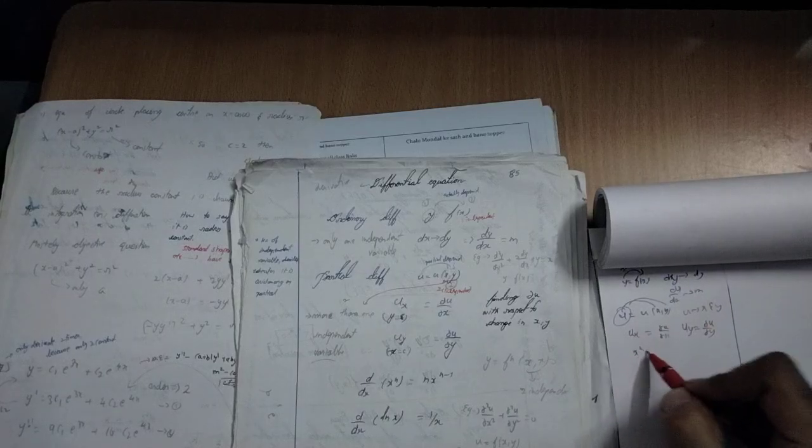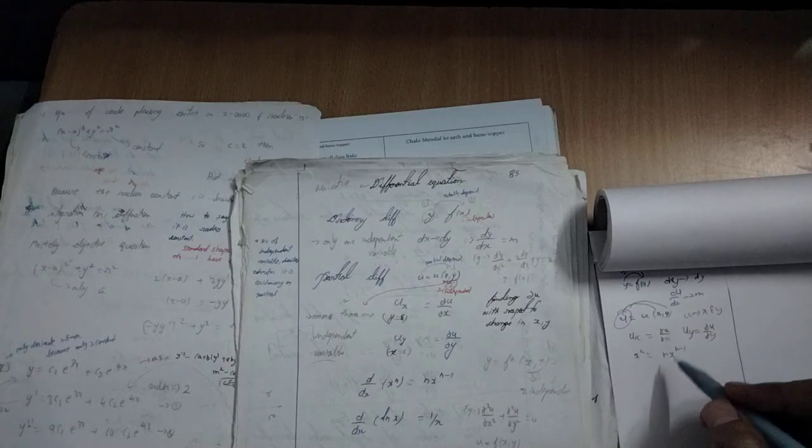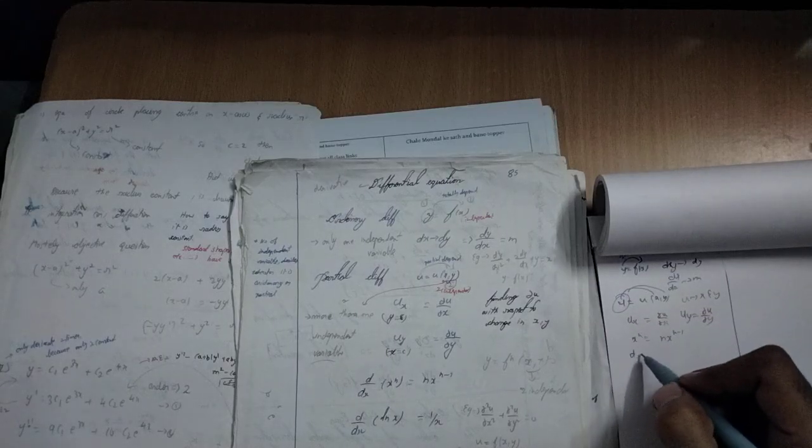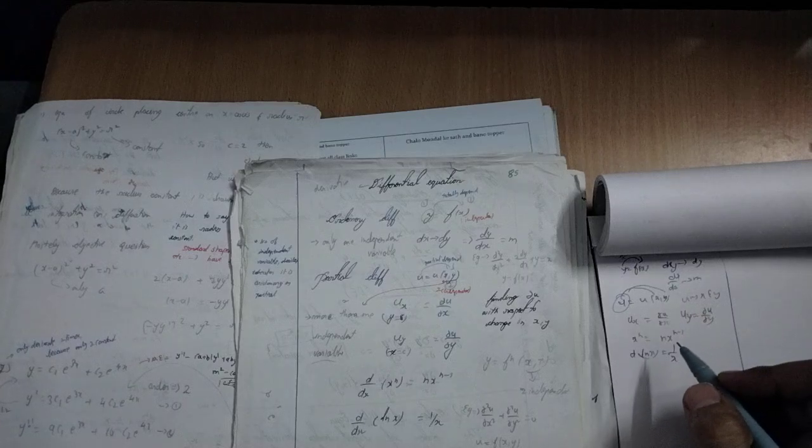The differentiation of x power n is n times x power n minus 1. It's just a formula, guys. Next, the differentiation of ln x is 1 by x.